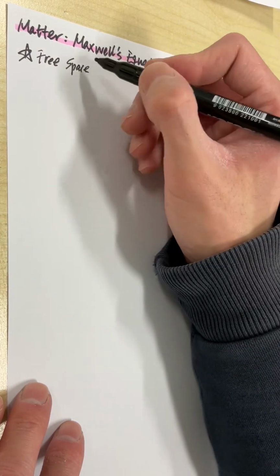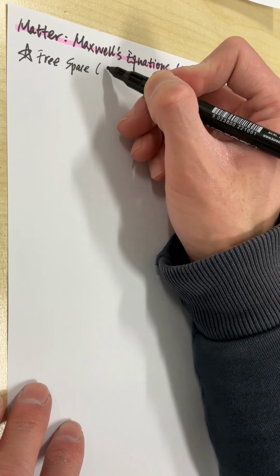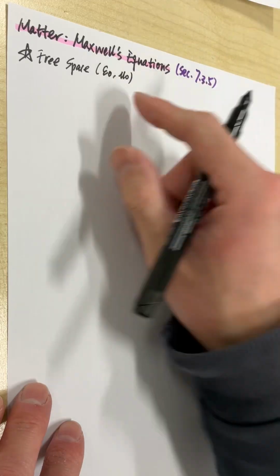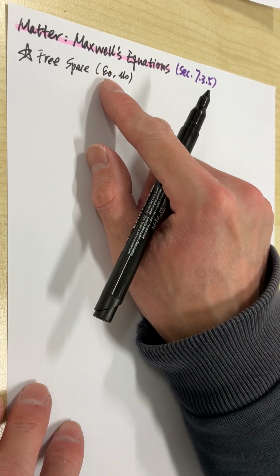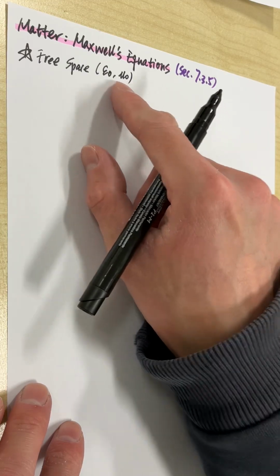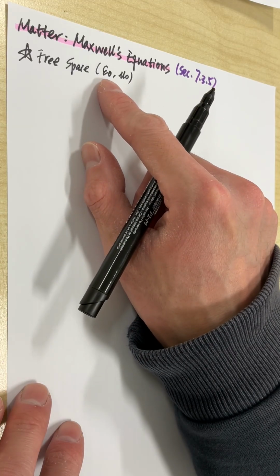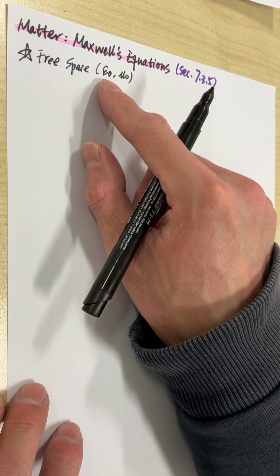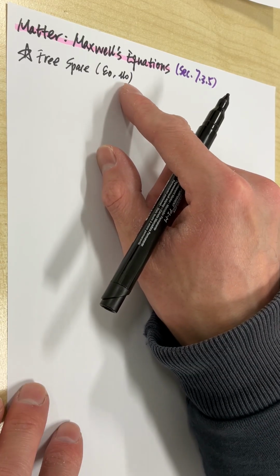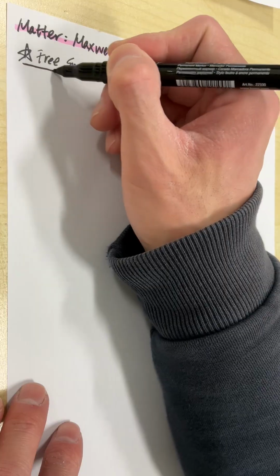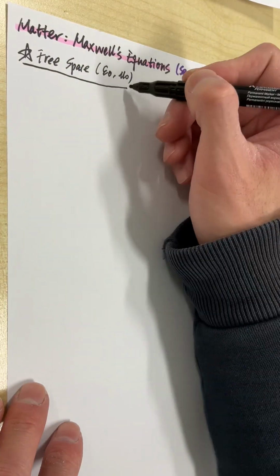For free space, we have epsilon 0 and mu 0, the permittivity and the permeability of free space. In general, epsilon indicates how the electric field interacts with material, and mu, the permeability, indicates how the magnetic field interacts with material. So the classic Maxwell's equations are for free space.